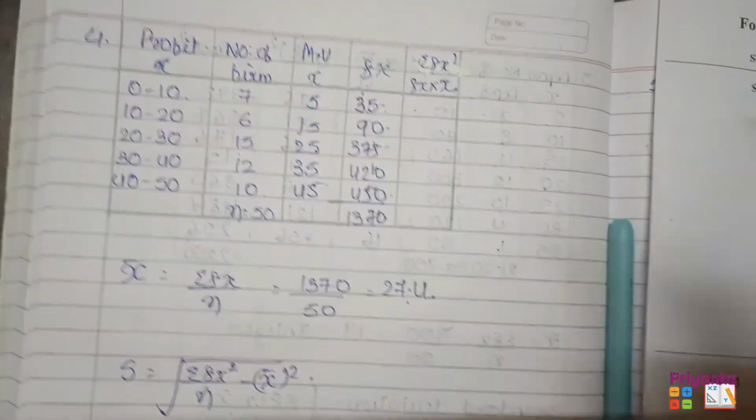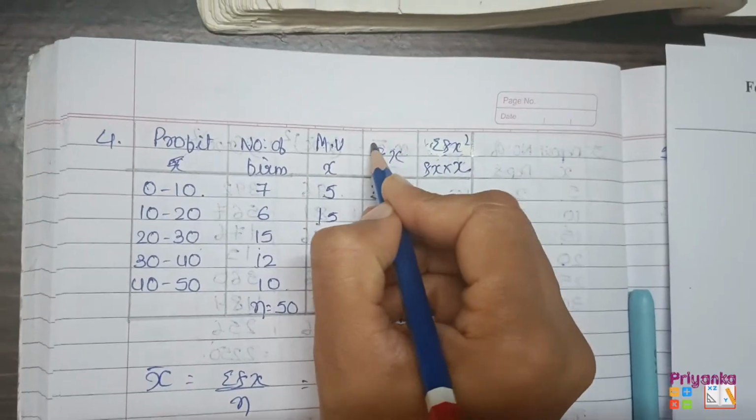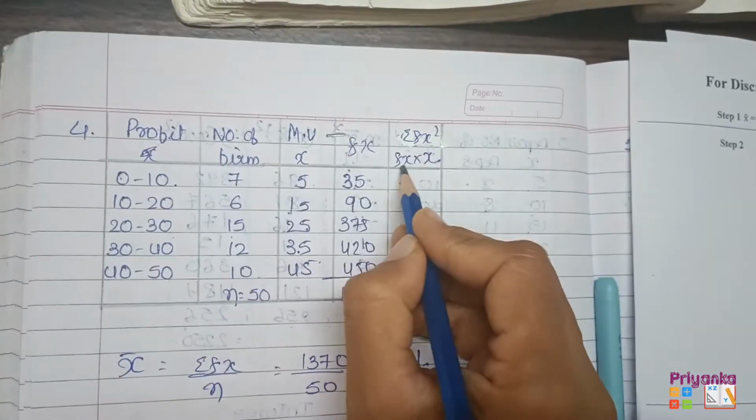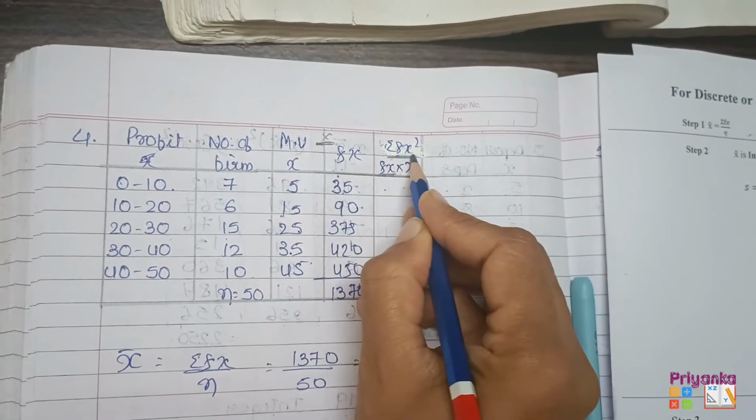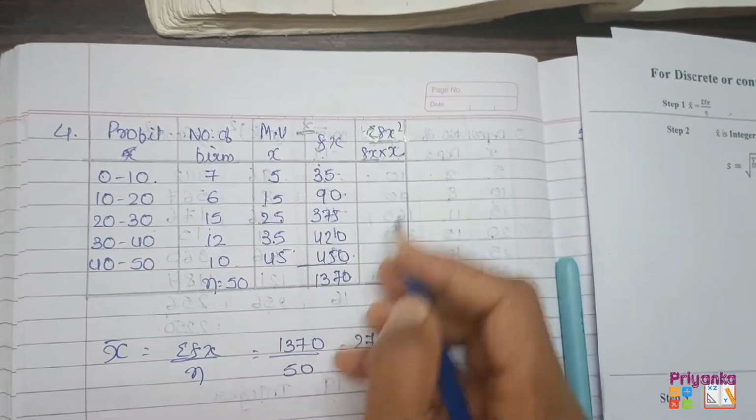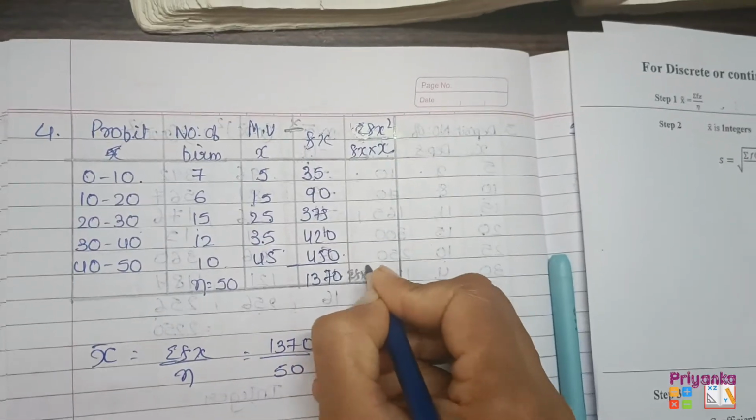Remember, this column will get multiplied by this column. Frequency x multiplied by x. That would be our fx square. And the total of this column will become our sigma fx square.